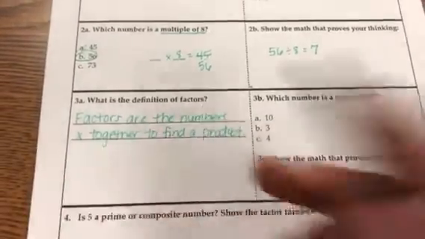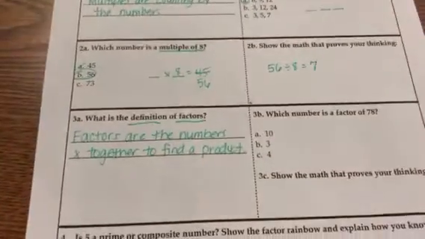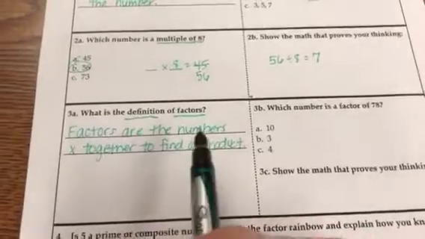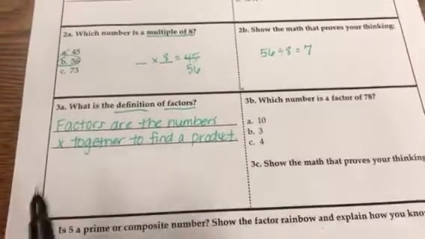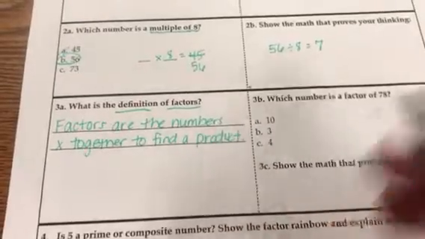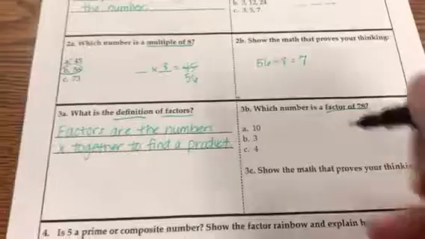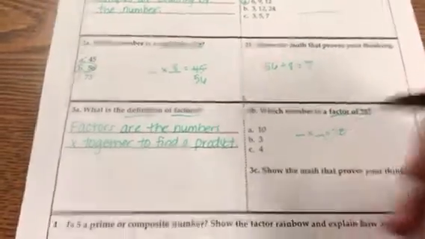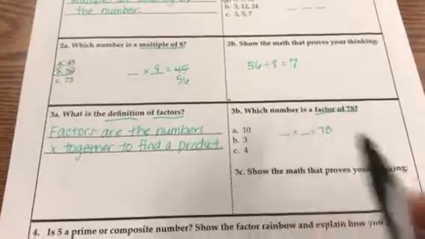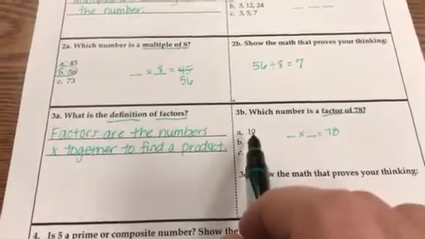What is the definition of factors? So we're in a new section here. So definition, factors, underlining important info. Factors are the numbers multiplied together to find a product. All right, 3B. Which number is a factor of 78? Factors are numbers that we multiply together to get 78. You can see the thinking that I'm doing so I don't make a silly mistake. So I'm wondering, does 10 work?